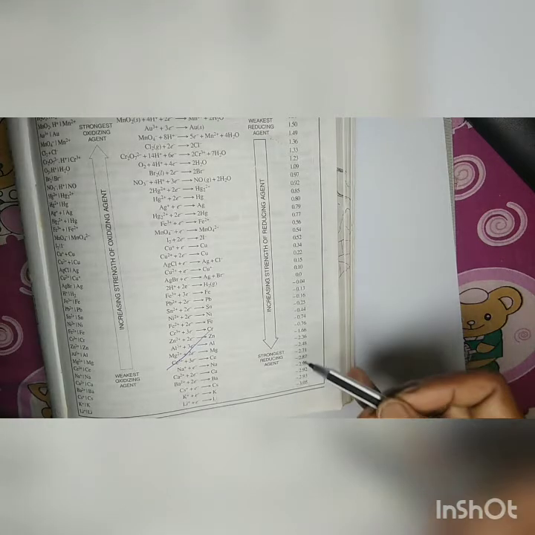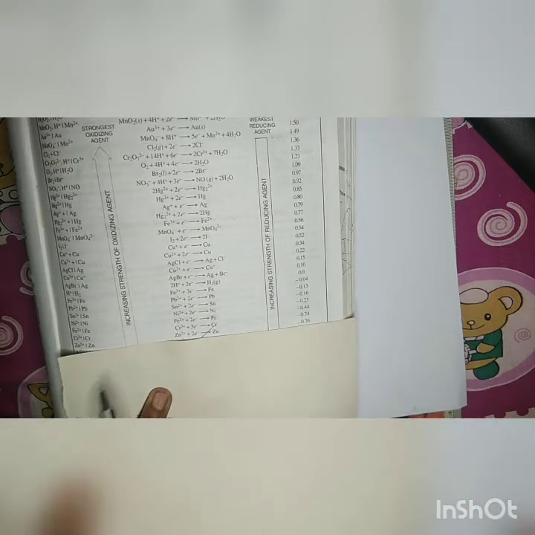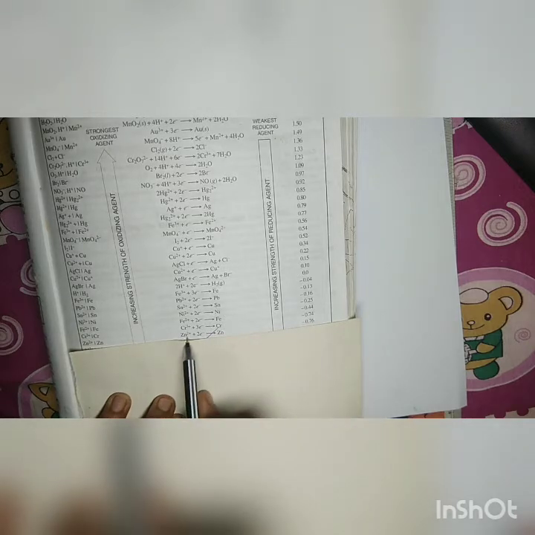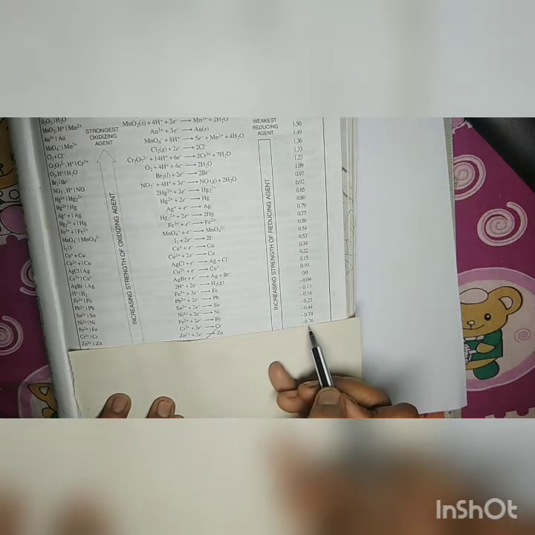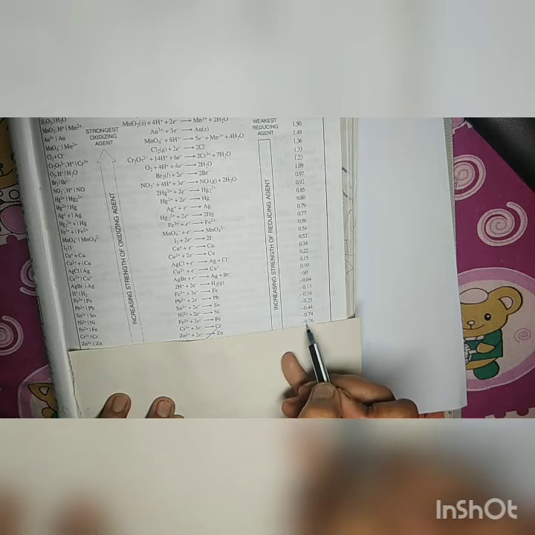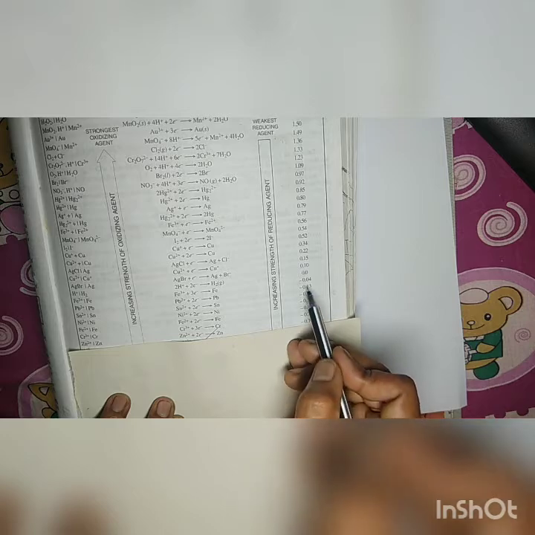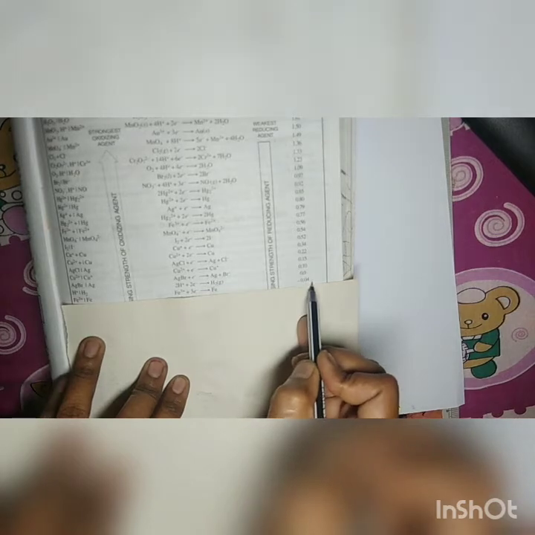For example, let me cite zinc. Just observe. Zinc: Zn2+ to zinc. The reduction reaction is Zn2+ plus 2 electrons giving zinc, which is assigned minus 0.76. That means this zinc is more reactive and it can displace hydrogen from mineral acid. Again, if you take the reactivity between two elements, this is minus 0.76 and this, suppose we take iron, minus 0.04 volt.